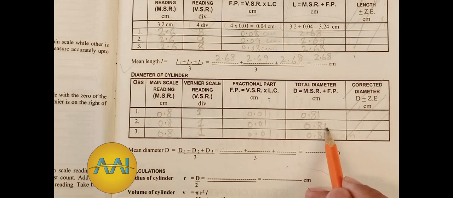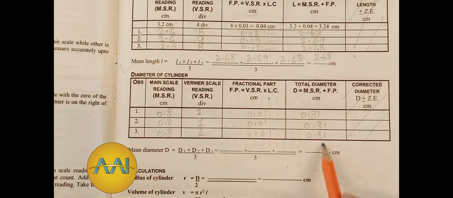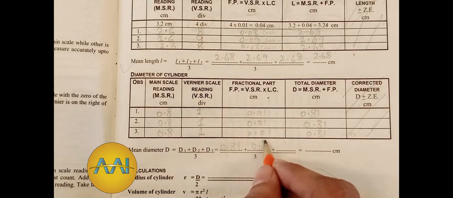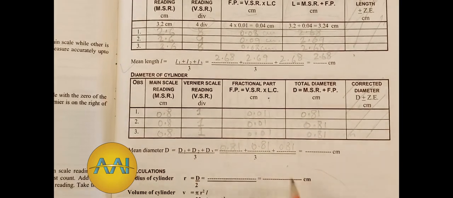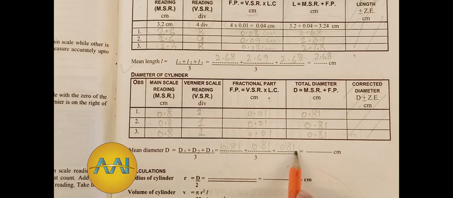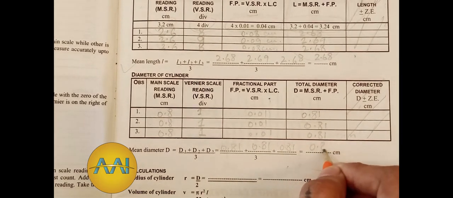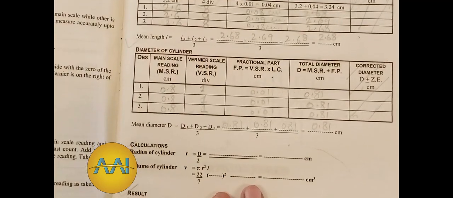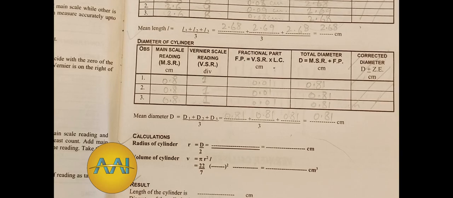This is D1, this is D2, and this is D3. So write down here 0.81, 0.81, 0.81. When you add these three readings and divide by 3, you will get again 0.81. So you can calculate it for your knowledge.